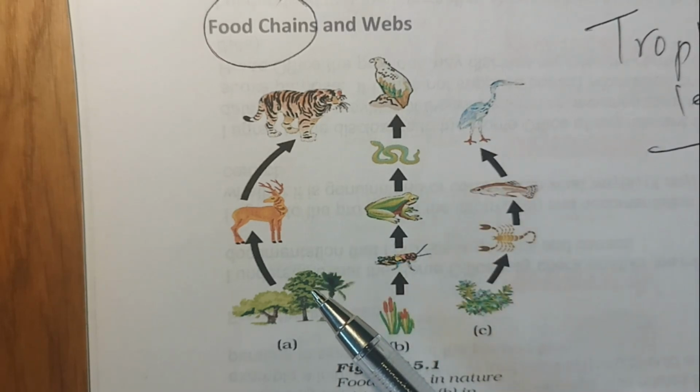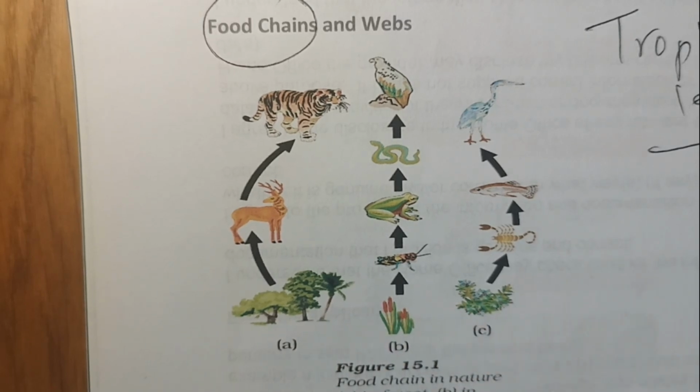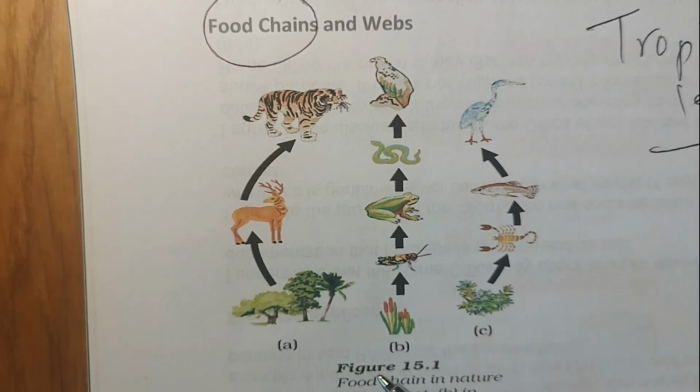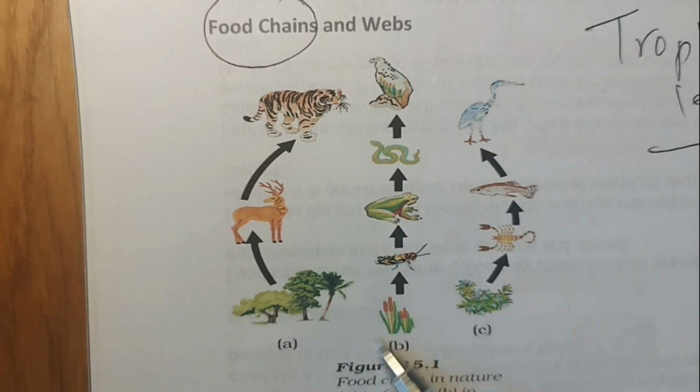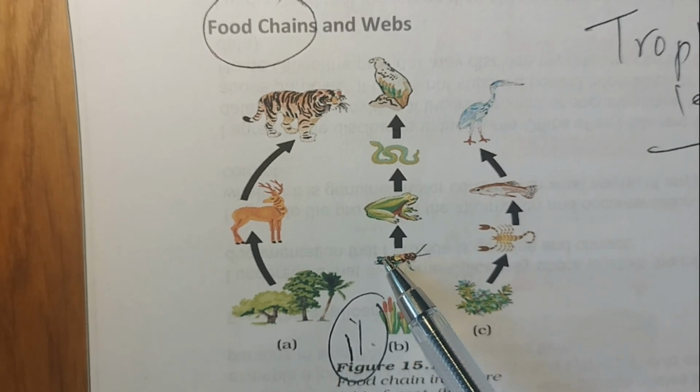So the energy from the sun comes to the green plants first. If you look at the green plants in a terrestrial ecosystem, terrestrial is the one that is on the land, they capture about 1% of the energy of sunlight that falls on their leaves, and they convert this 1% into food energy.